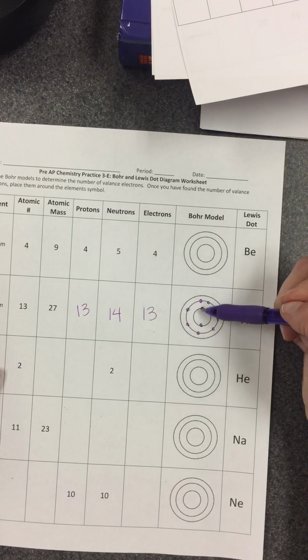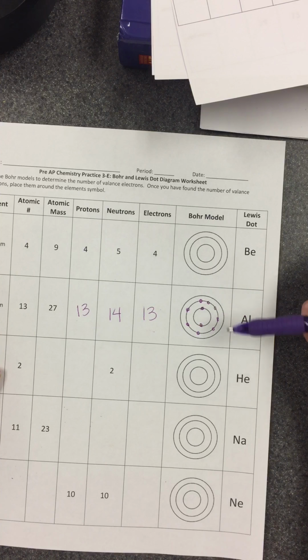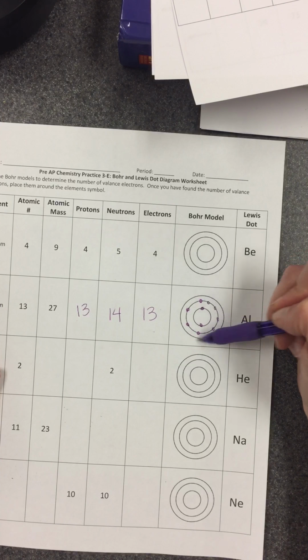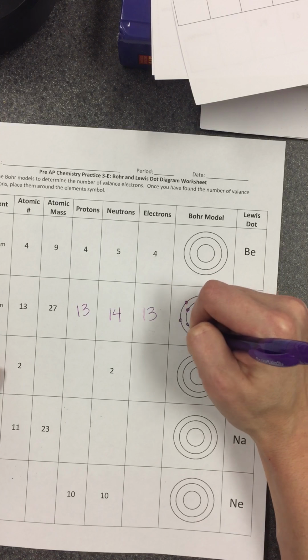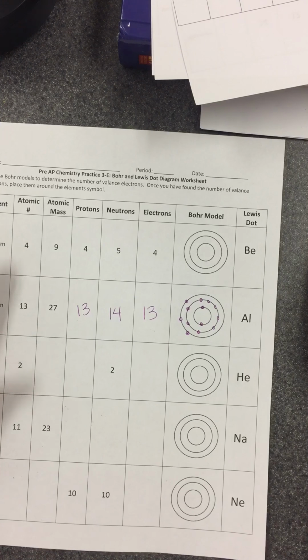Okay, so now the second energy level is full with 8 electrons because that's the max you can put on the second energy level. But I only have 10 electrons. So I need to put 1, 2, 3 on the outside in order to complete the Bohr model. So 13 electrons split up between those energy levels. My Bohr model should look kind of like this.